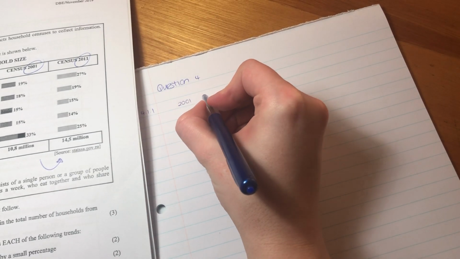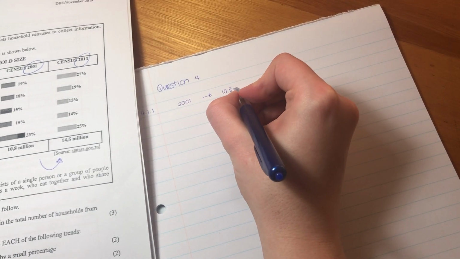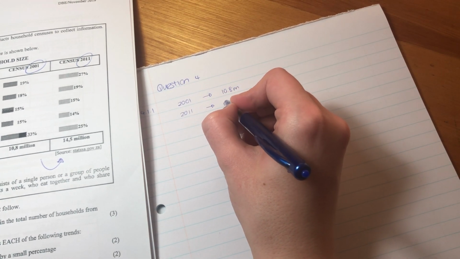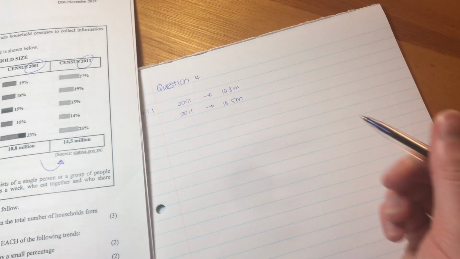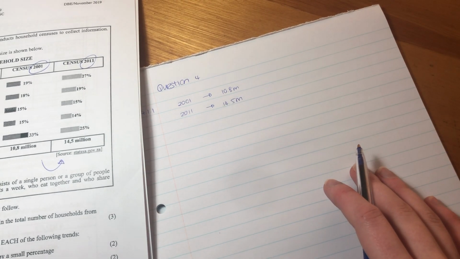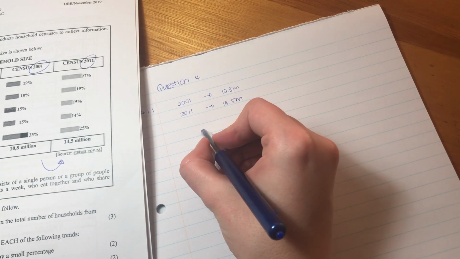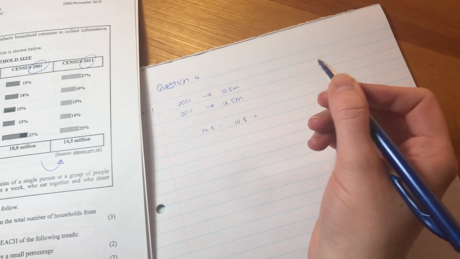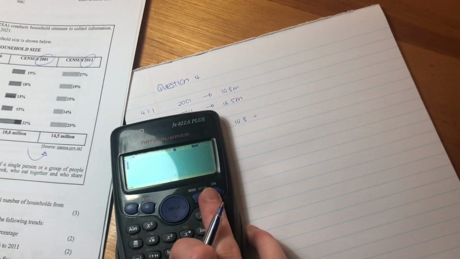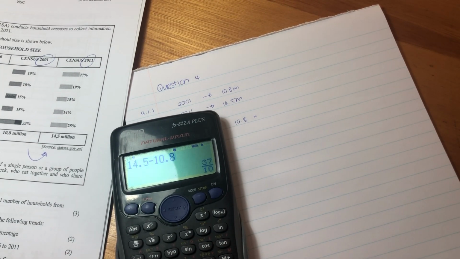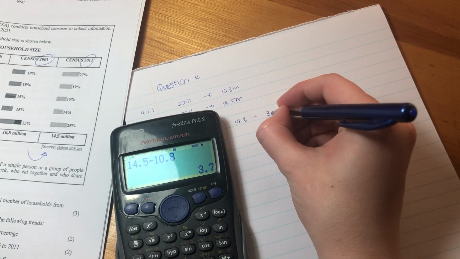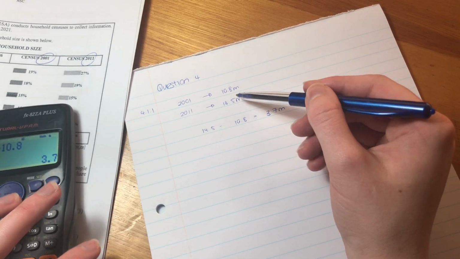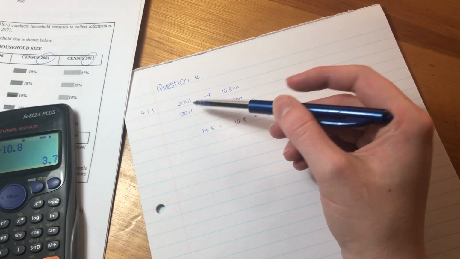Okay, so 4.1.1. Let's just see. In 2001 there were 10.8 million people, and in 2011 there were 14.5 million people. So what we want to know is what was the increase between these 2 years. So we're going to say 14.5 subtract 10.8. And if you put that into your calculator, it is 3.7 million. So there was an increase of 3.7 million people between 2001 and 2011.